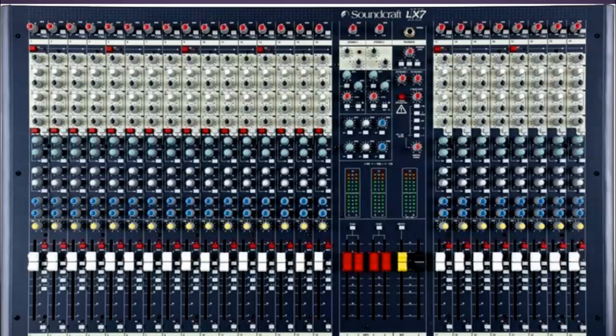That's what you see in the middle of the picture, the red and yellow and black faders. Those are your main outputs. And so you mix all the incoming channels in and send them out to your power system in order to power the output speakers in your room.